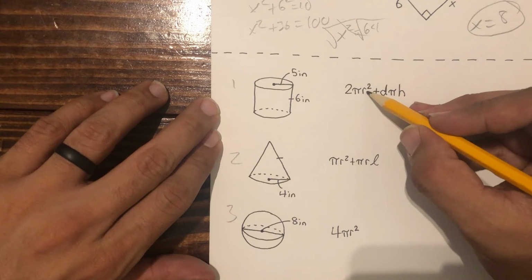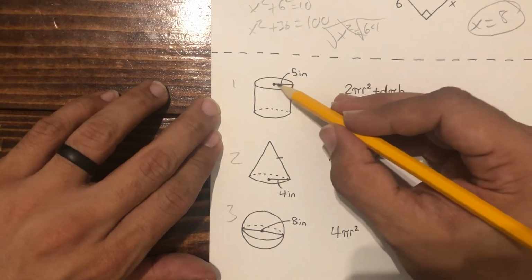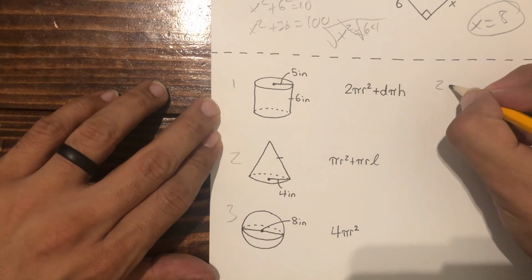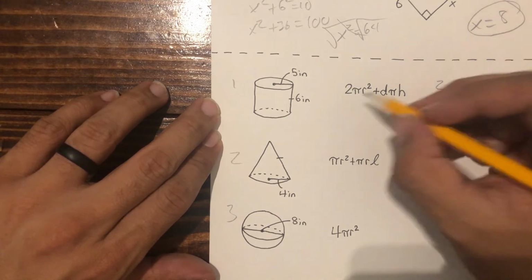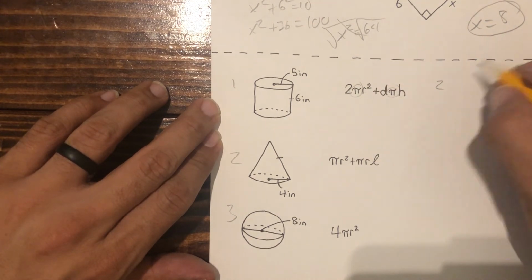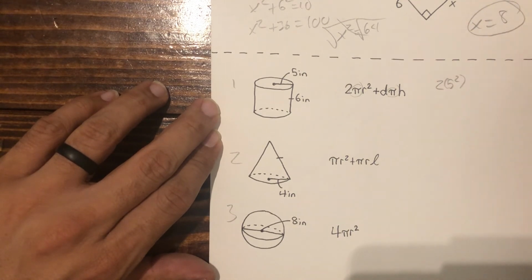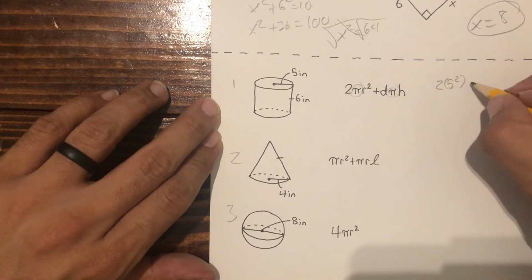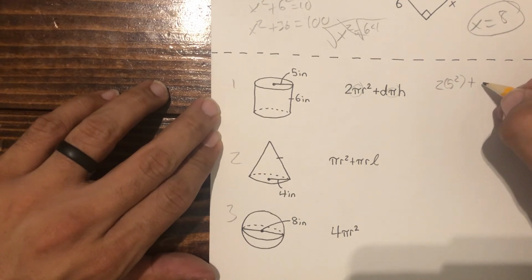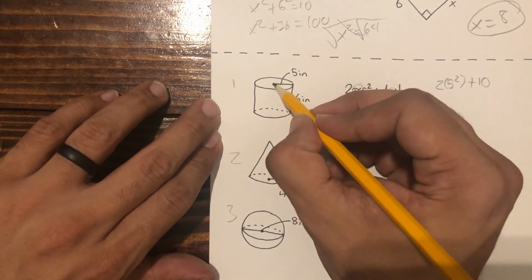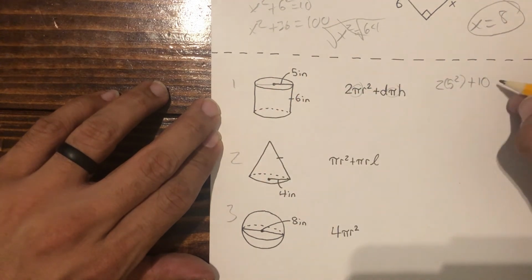So 2 pi r, radius has been given. This is the radius from the center of the circle to the end. So it's going to be 2 times, well, we'll save pi for later. We're going to leave pi out of this right now. So 2 times 5 squared, right? And then that's going to be plus diameter. Now diameter is the whole length, so that's going to be 10, because if 5 is halfway, then the whole thing is 10.